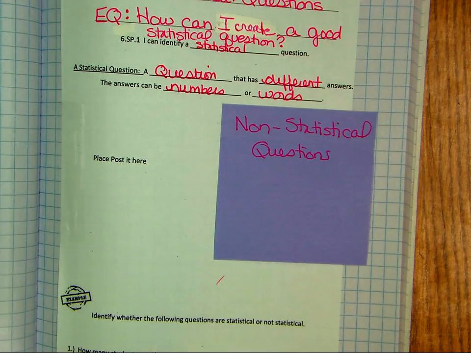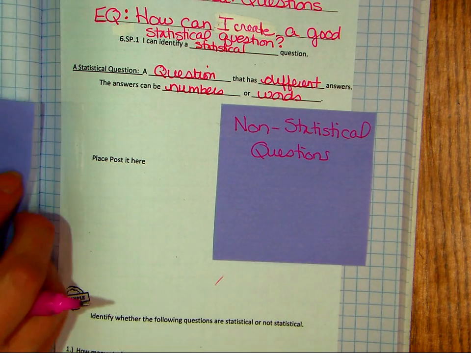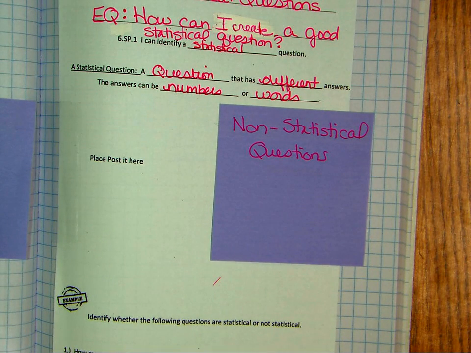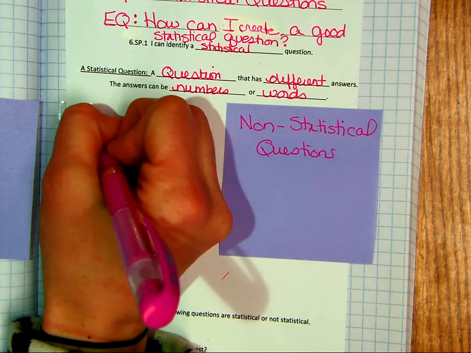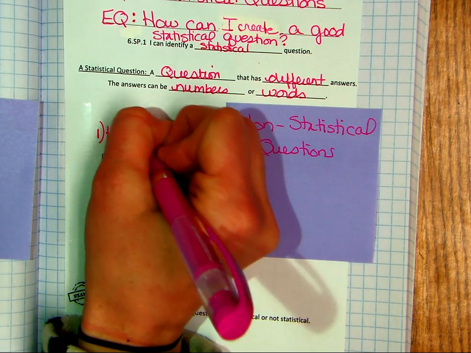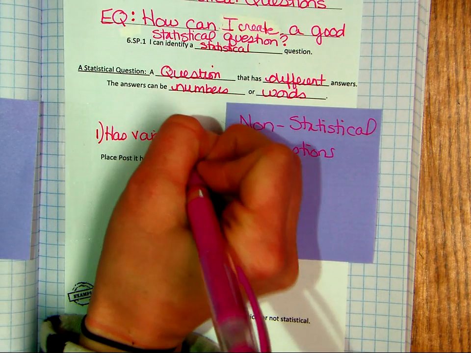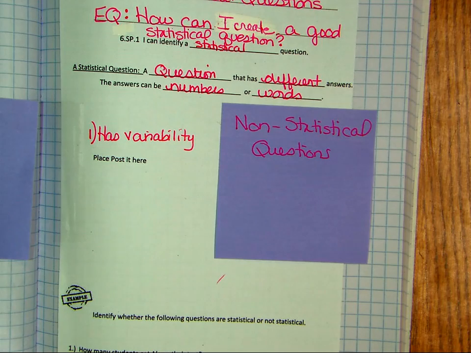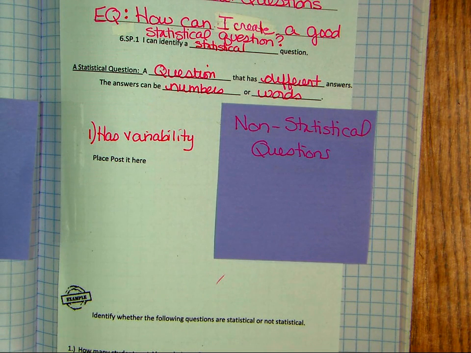So I'm going to take my Post-it note, I'm just going to slide it to the side, and I'm going to put some information here that goes with what is a statistical question. Firstly, a statistical question has what we call variability. Variability. And variability basically is just a term that means it has many different options or answers.